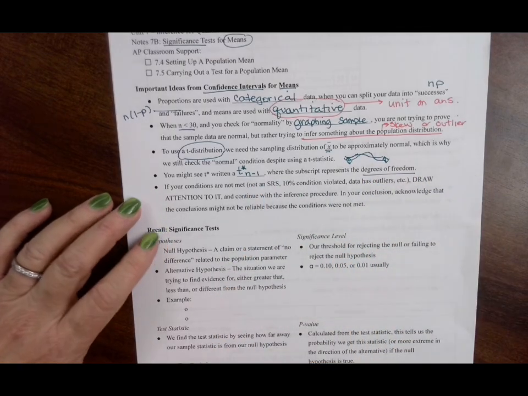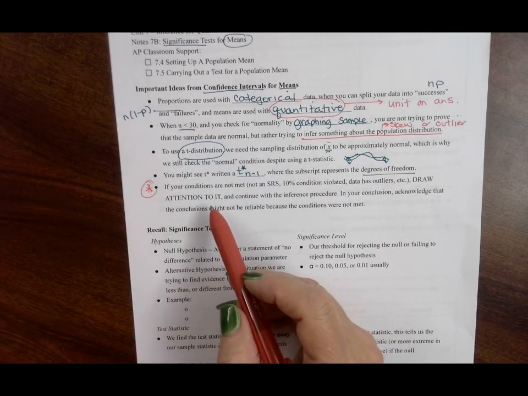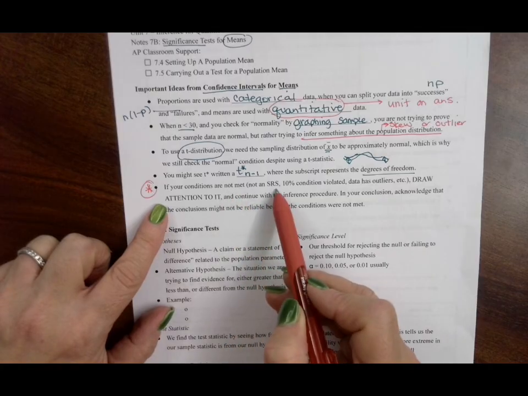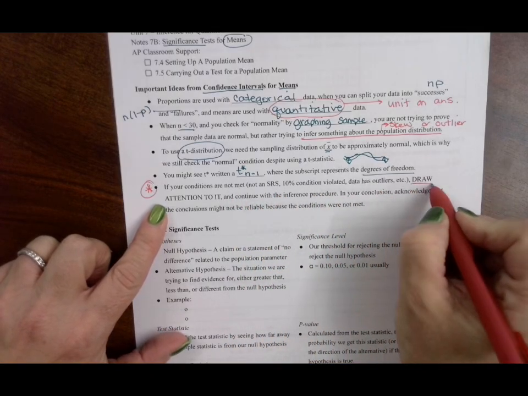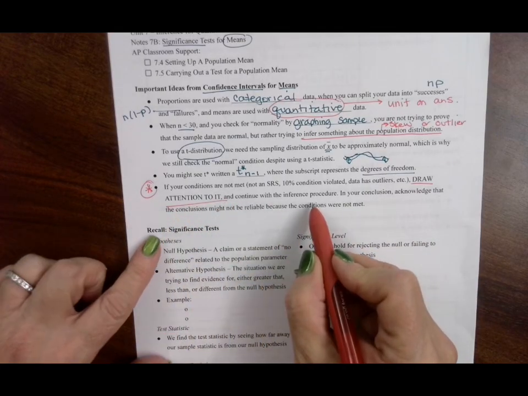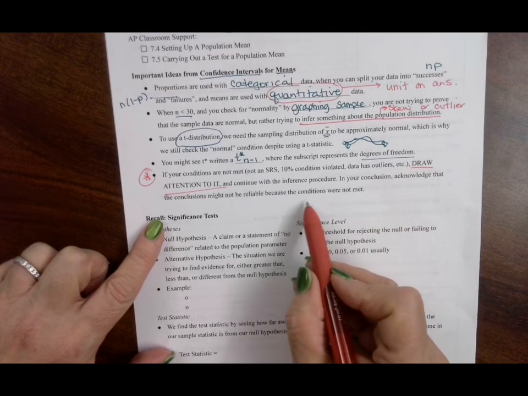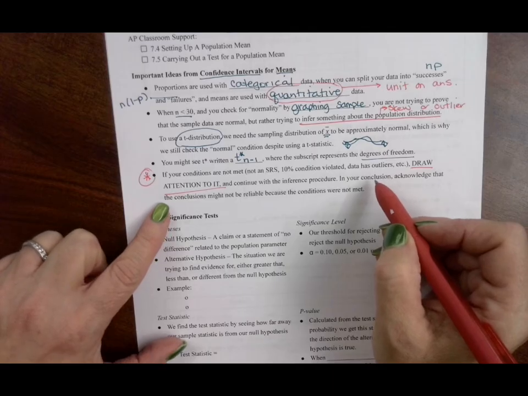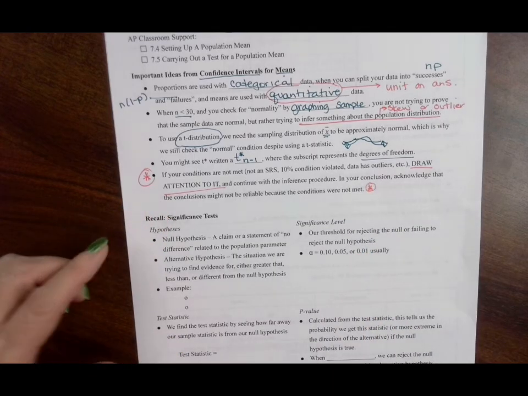Now this is something that's new, though I know we've talked about this earlier in the year. If your conditions are not met, so it's not a random sample, it's not within 10%, or it has outliers, draw attention to it and then continue with your inference procedure. In your conclusion, say that it might not be reliable because the conditions were not met. So still check them. If it doesn't work, don't stop. Keep doing it, but then draw attention to it in your conclusion.